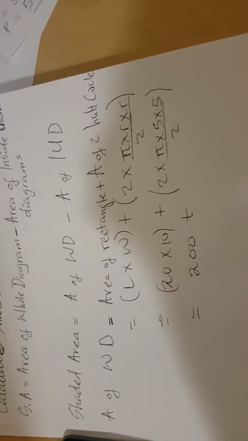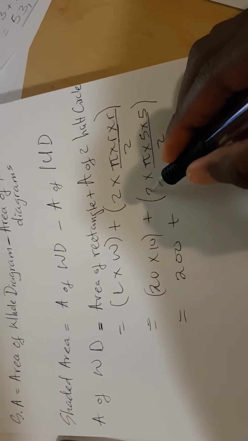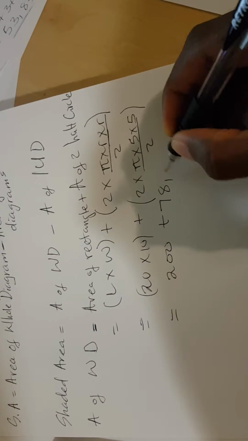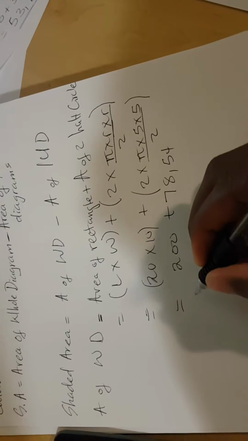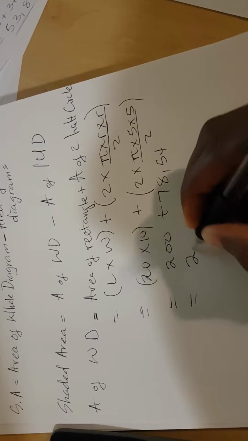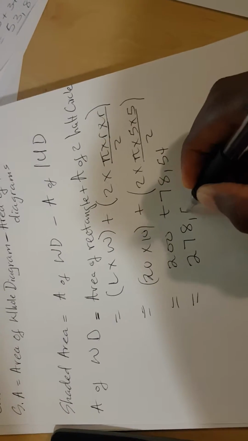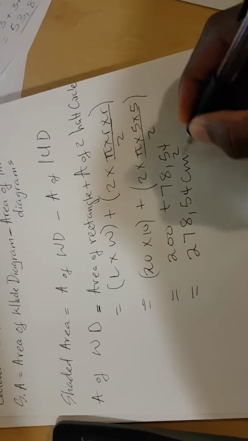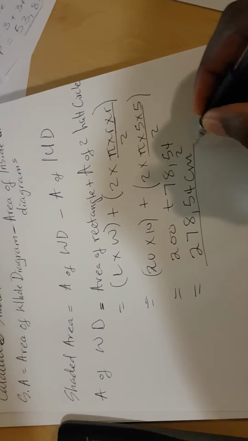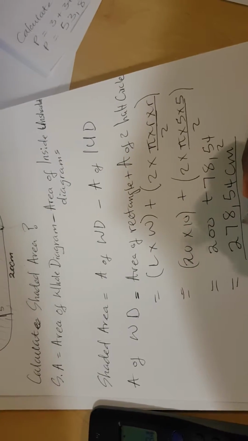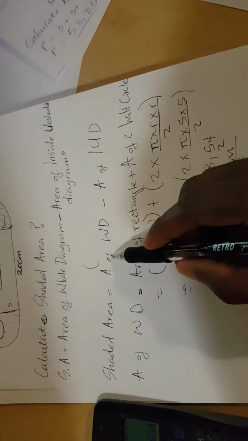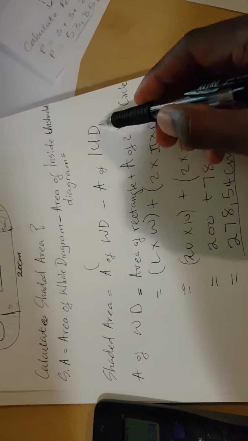If you multiply 2 times this one, you get 78.54, and then you add 200 plus 78.54, you get 278.54 square centimeters. So this is just the area of the whole diagram. You put the units here, because remember, shaded area is the area of the whole diagram minus the area of the inside unshaded diagram.